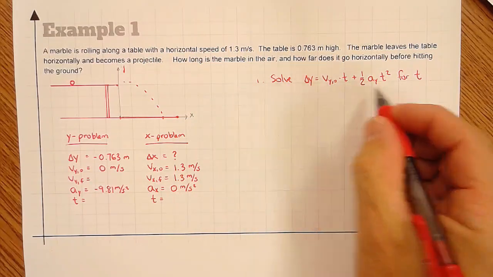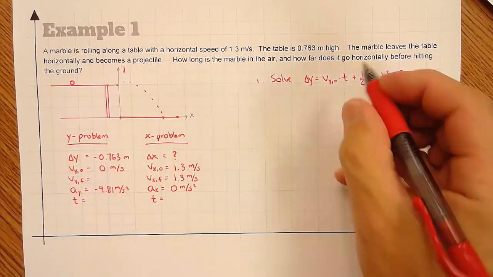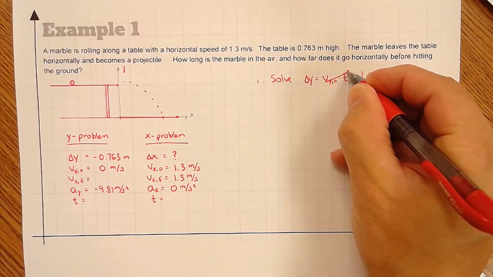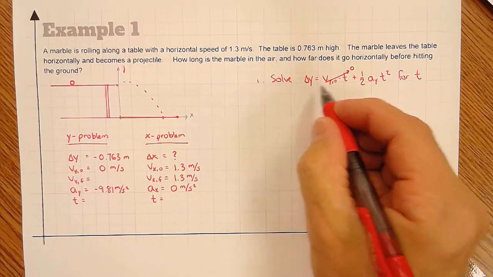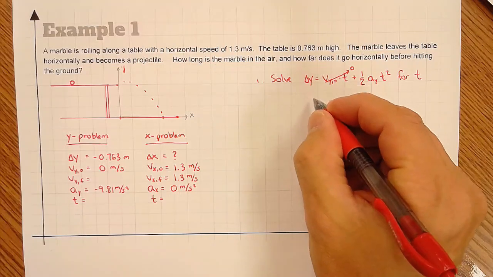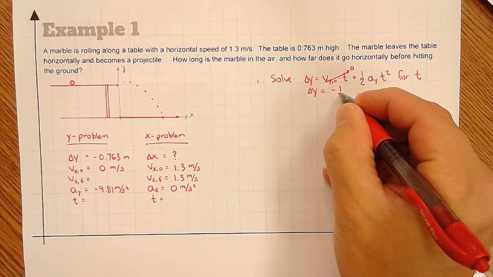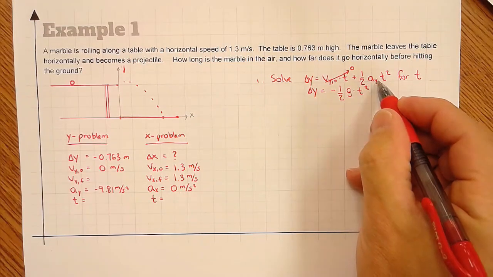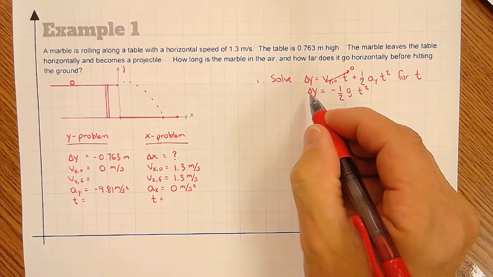Probably the easiest way to solve this is to realize that the velocity in the y direction initial is 0. So this thing right here is 0. So anything multiplied by it is also 0. So that's going to drop out. So we are going to have delta y equals 1/2 a_y t squared. I'm going to write that one more time. It's going to be delta y equals minus 1/2 of g t squared because the acceleration of the y is minus g.